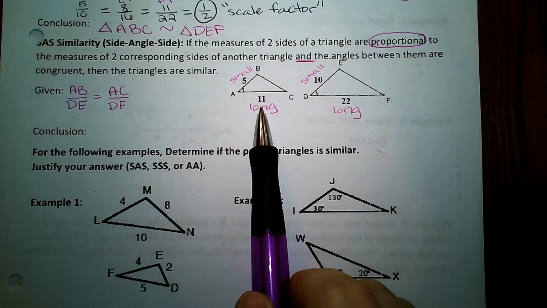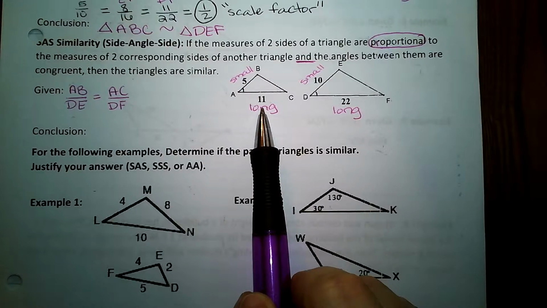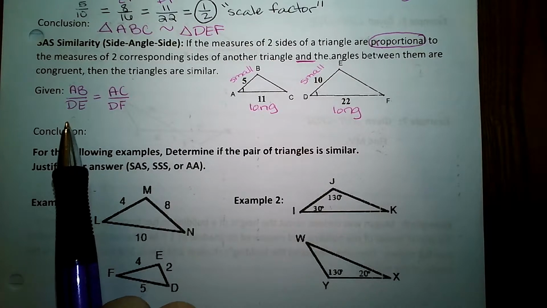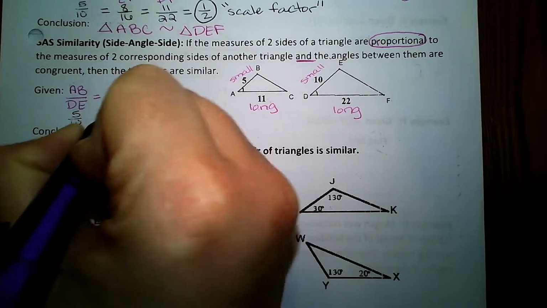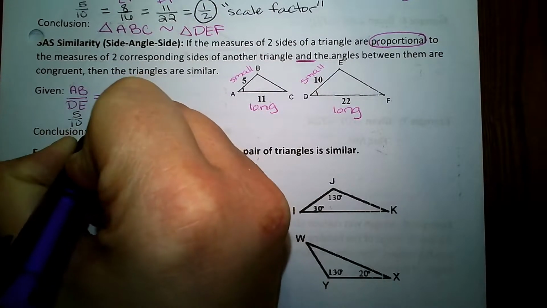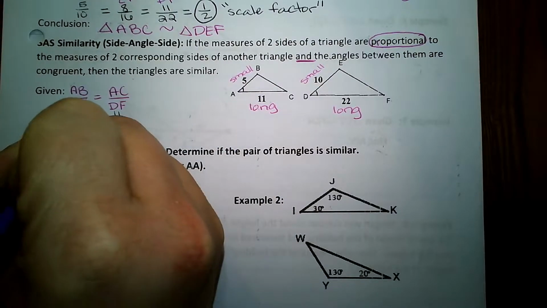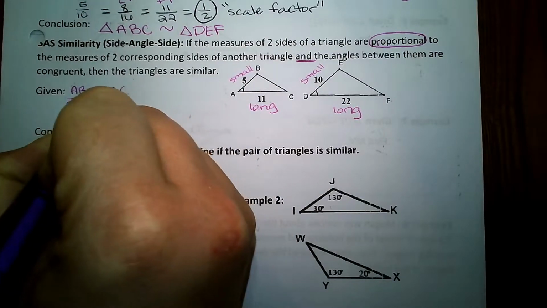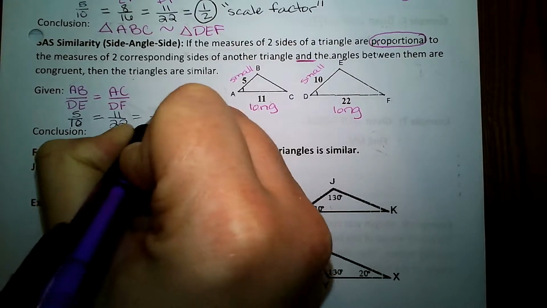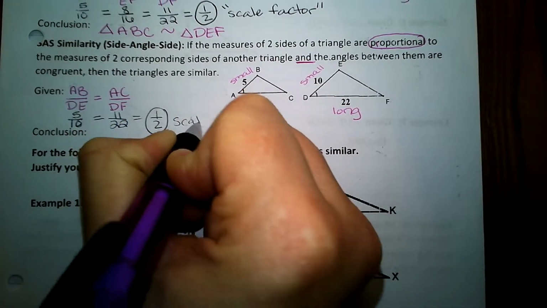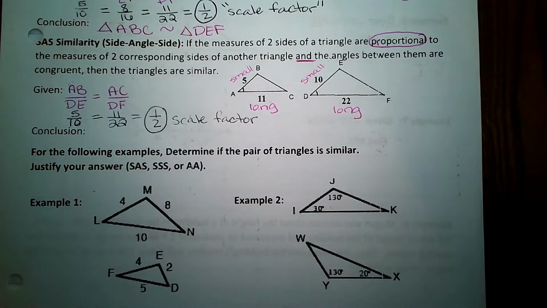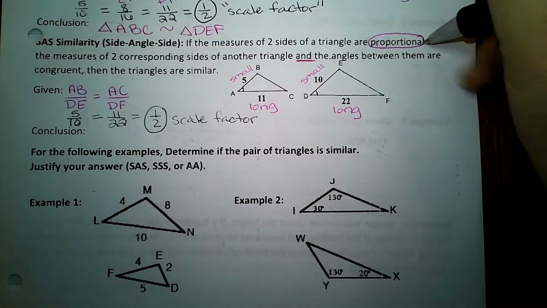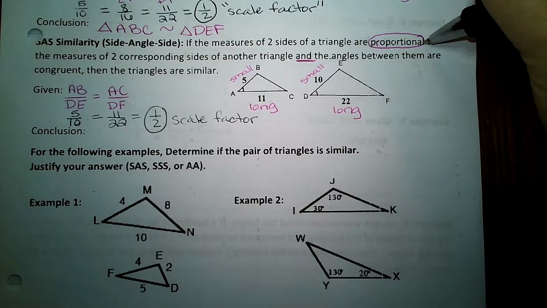I am using the exact same values from our previous postulate, so this next part is a repeated statement. AB is 5, DE is 10, AC is 11, DF is 22. We've already talked about how both of these two ratios reduce to 1/2, which is the scale factor. So because they both reduce to the same thing, the two sides of the two triangles are proportional to one another.